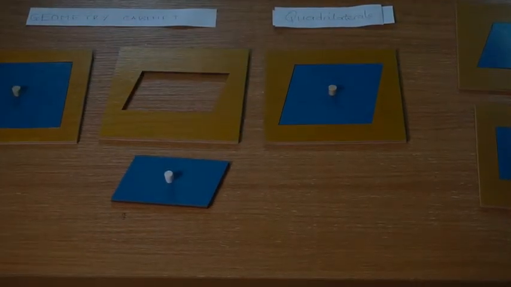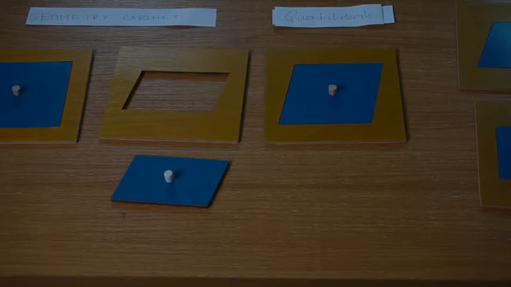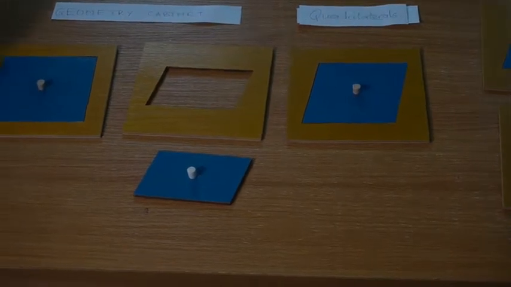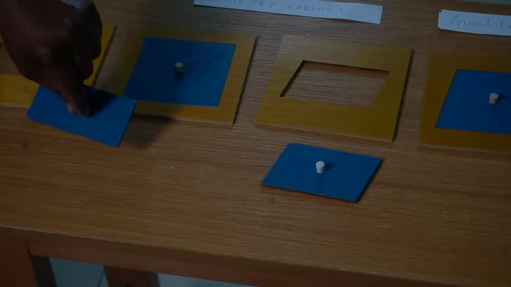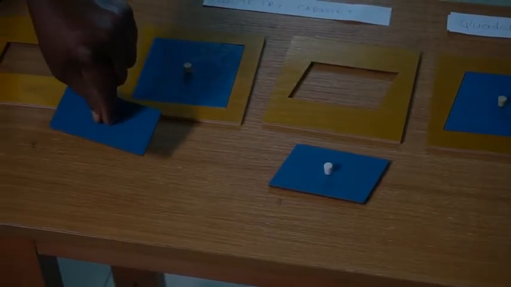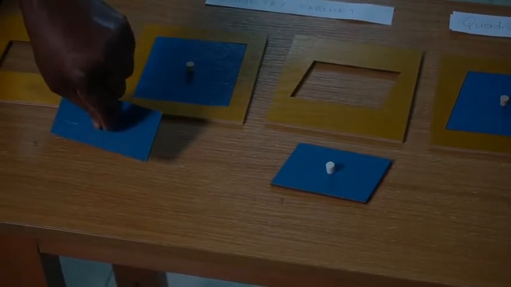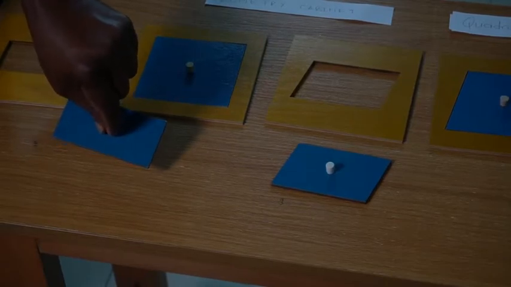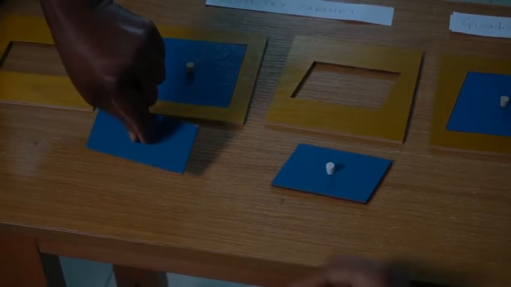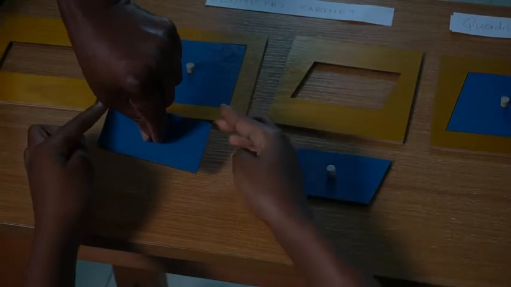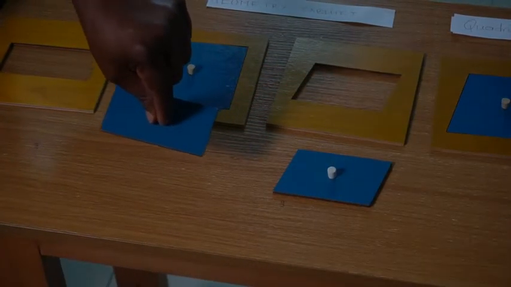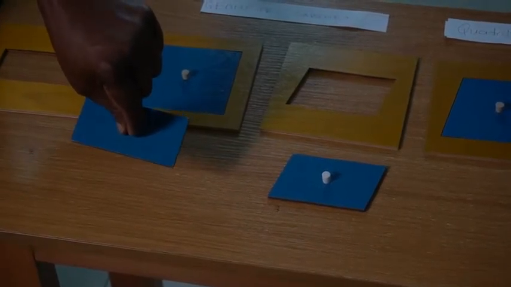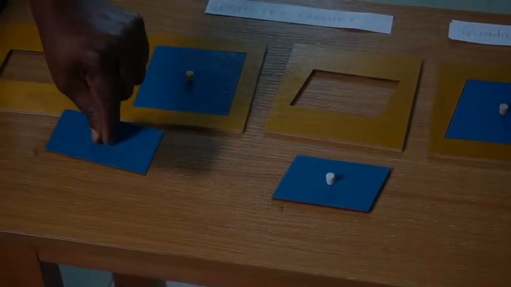Now look at all these quadrilaterals. Can we see the same thing happening here? What's the name of this quadrilateral? A rectangle. Can you see two sides of lines running side by side here too? Yes. Can you show me the two sides of line running side by side? This one and this one. That means that the rectangle is also a parallelogram.